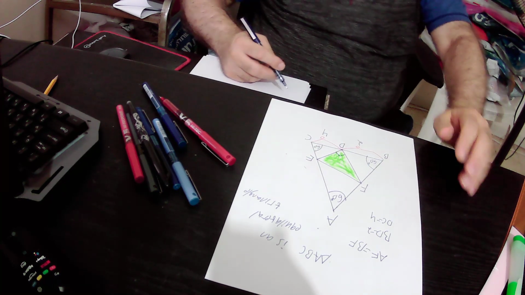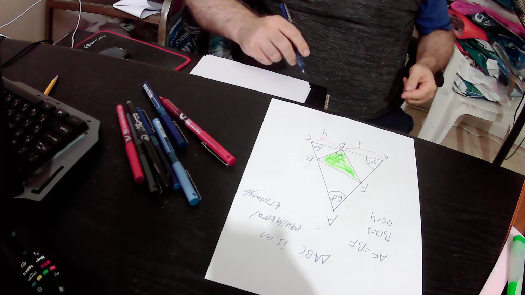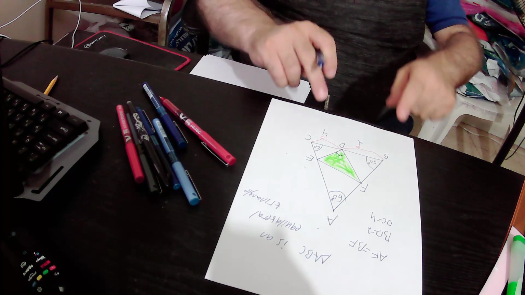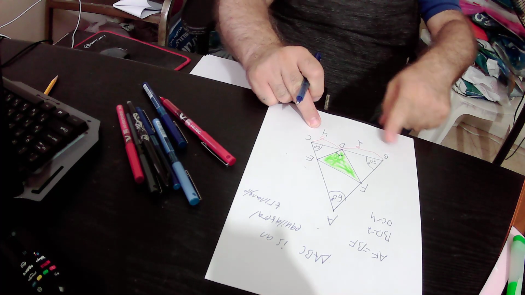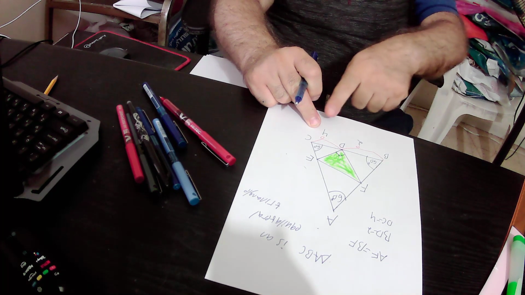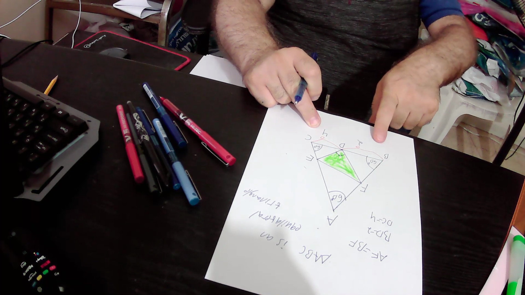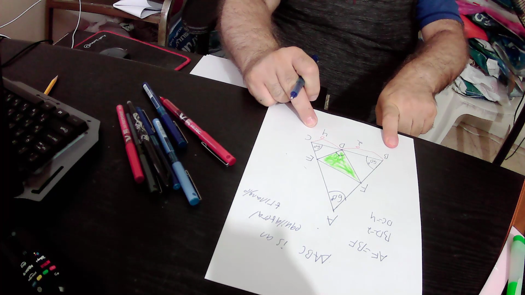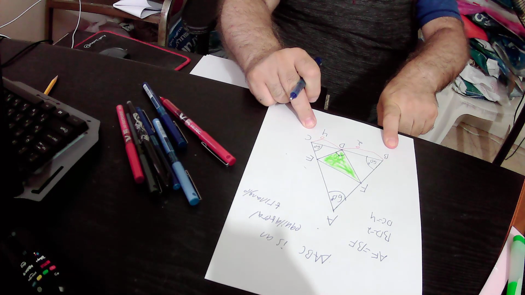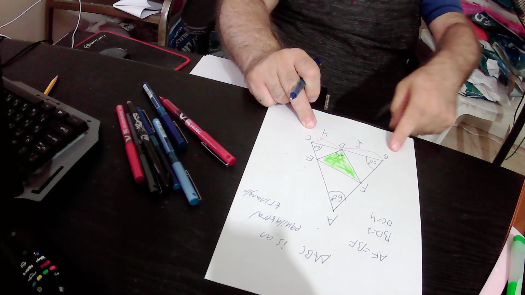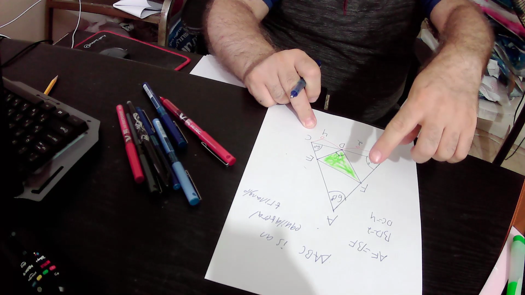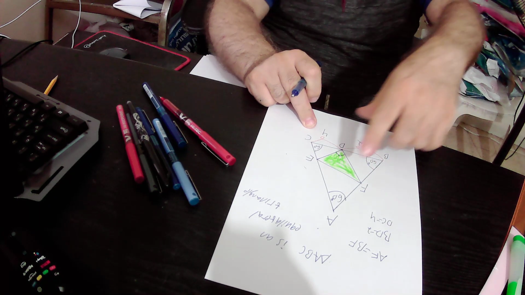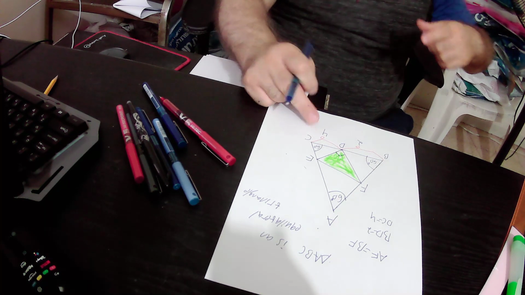So actually BC equals BD plus DC, and BD equals 2 units and DC equals 4 units, so BC equals 6 units, so all the sides of the equilateral triangle ABC equal 6 units.